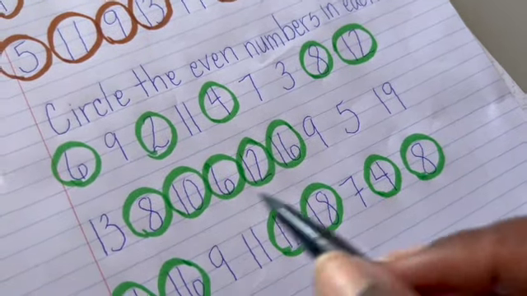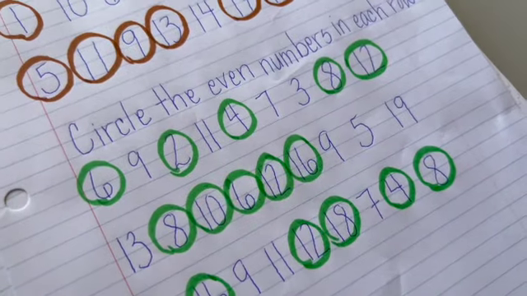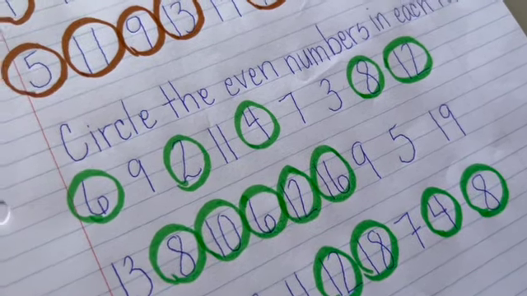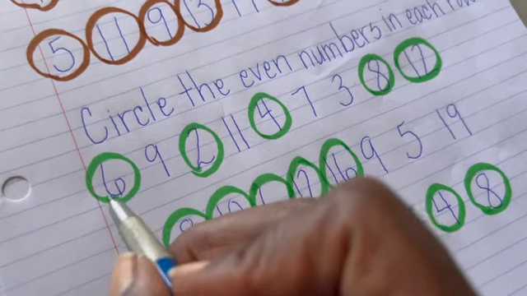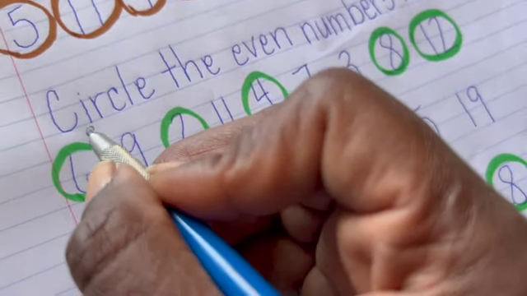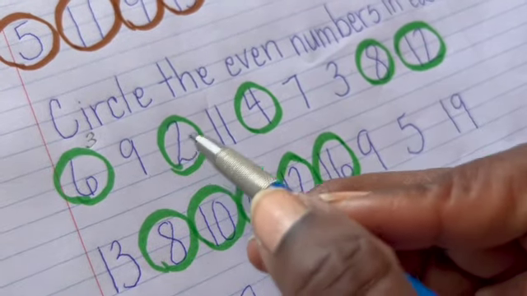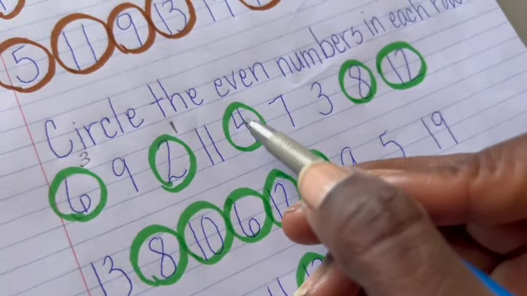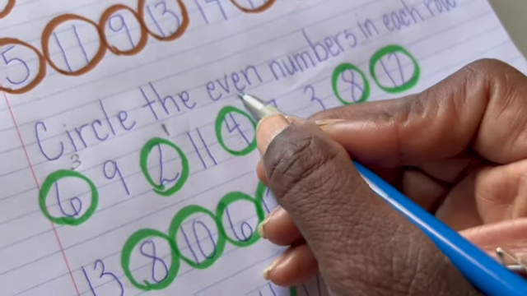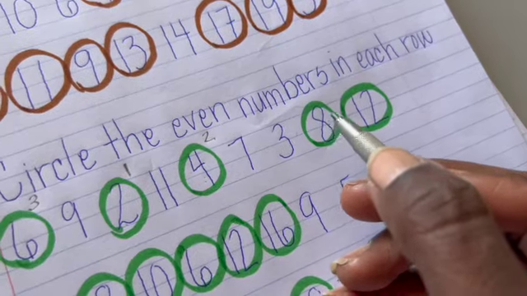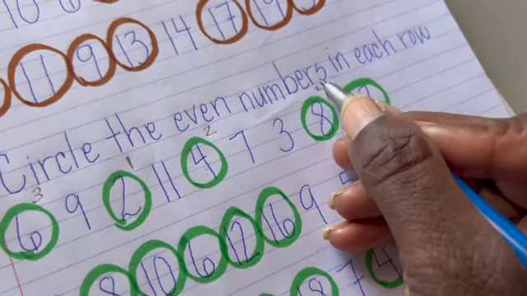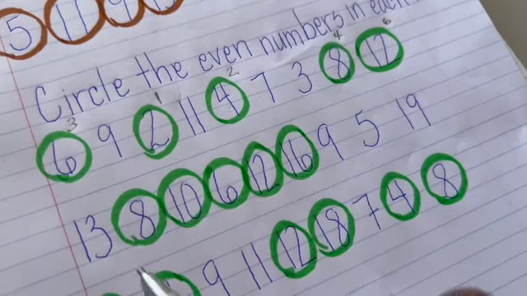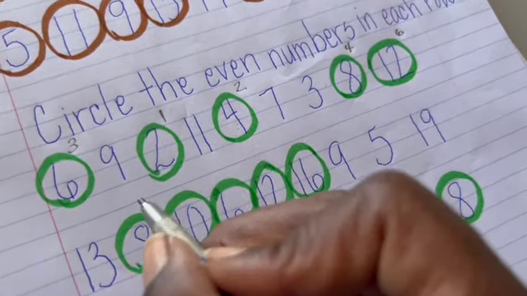Now these numbers can be divided into something and turn out to be a different number. Such as 6, if you divide 6 by 2, you get 3. If you divide 2 by 2, you get 1. If you divide 4 by 2, you get 2. If you divide 8 by 2, you get 4. If you divide 12 by 2, you get 6. If you divide 8 by 2, you get 4.